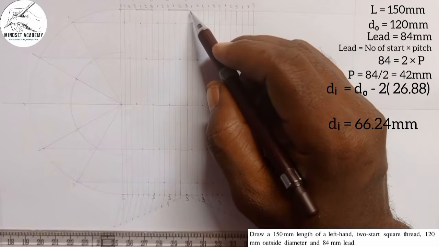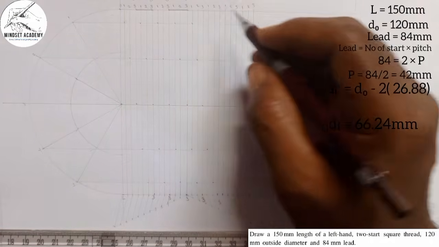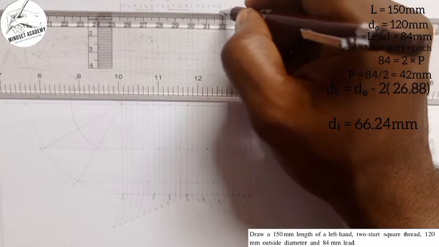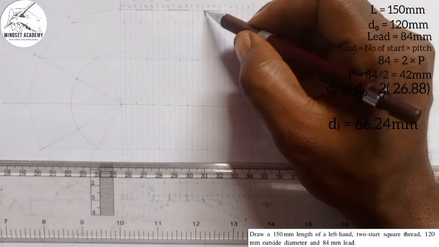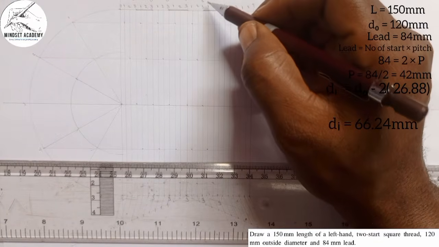This is 0, 1, 2, 3. So 3 to 3 again. From 3 to 3, that is 0 to 3. I'll come again. I do the same thing. It will become my 0, right?